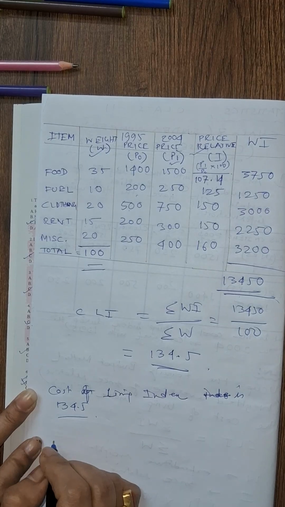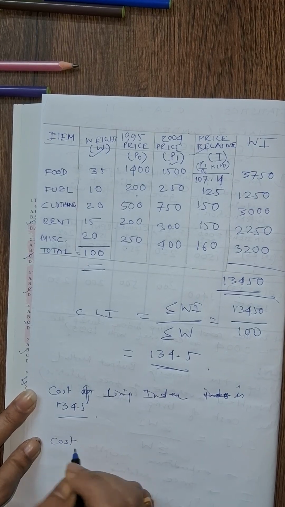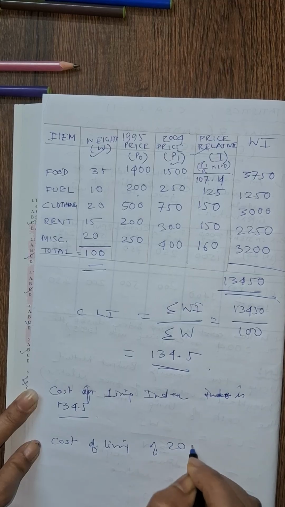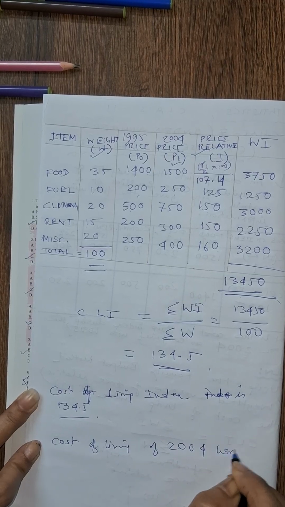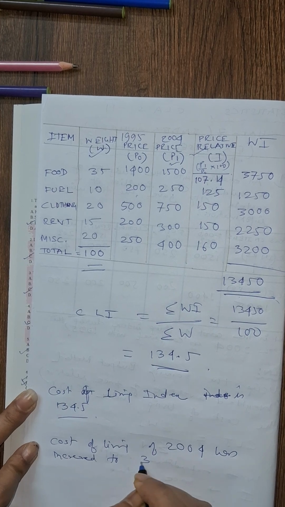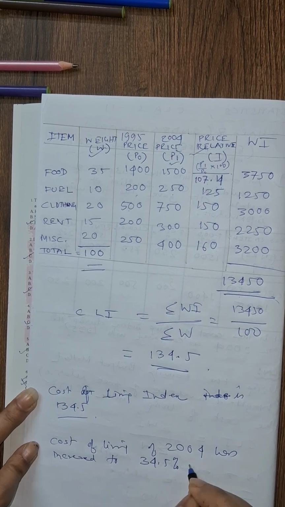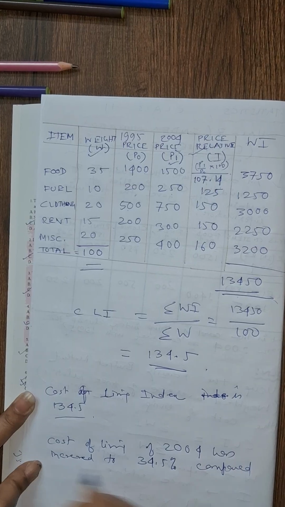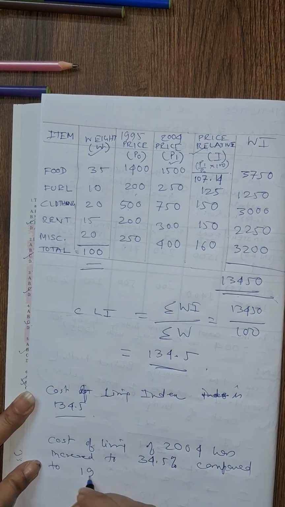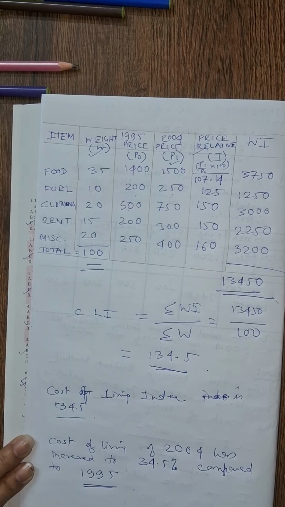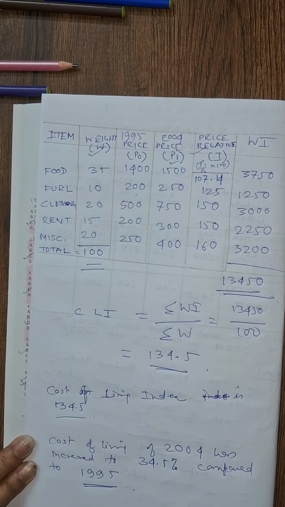That means it denotes that the cost of living in 2004 has increased by 34.5% compared to 1995. So this way we calculate question number 19.